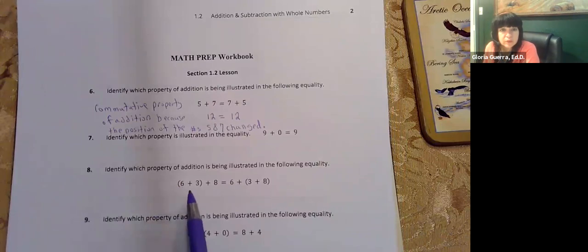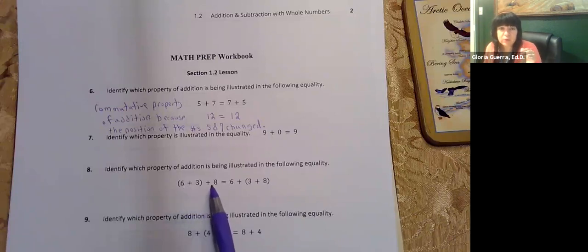So here's number 8. Look at the left side, the numbers 6, 3, and then 8. And then look at the right side, 6, 3, and 8. So you see that the position of the numbers didn't change. 6, 3, 8, 6, 3, 8. The position didn't change. So it cannot be commutative property.